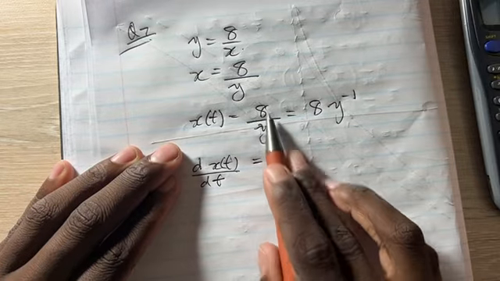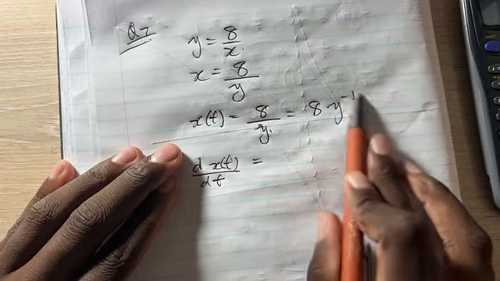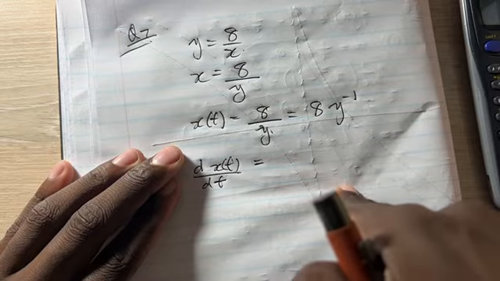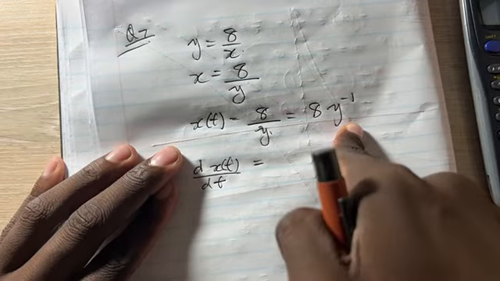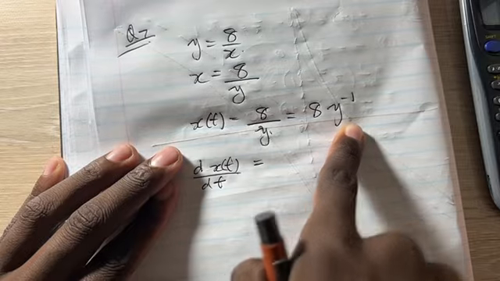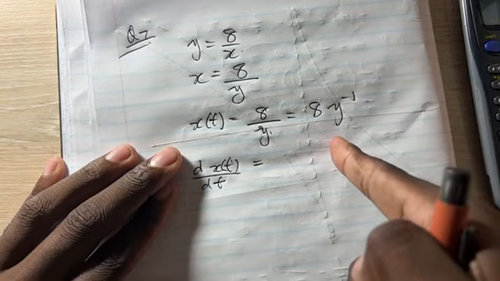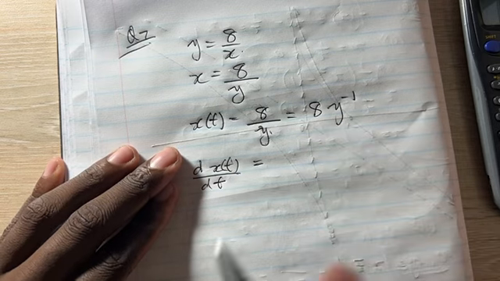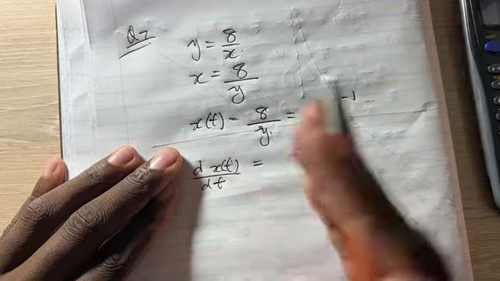The outside function is this guy, and the inside function is y, and they're both changing with respect to t, right? So I'm going to differentiate the outside function first. Don't mistake this for integration. Integration would be ln something; we'd have to go the ln direction.